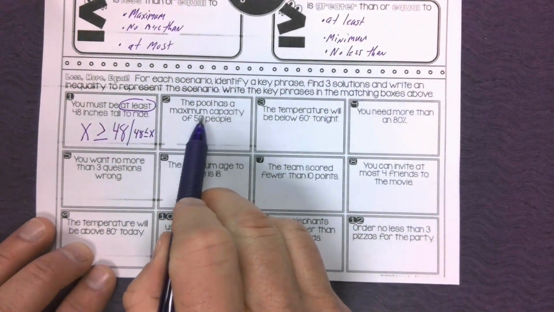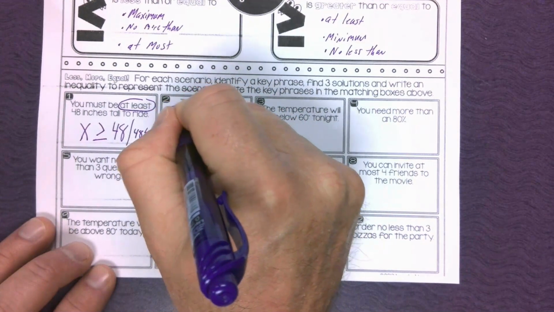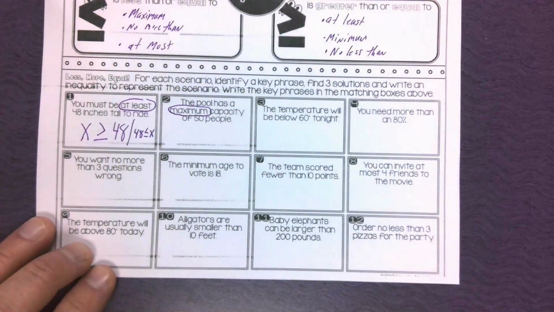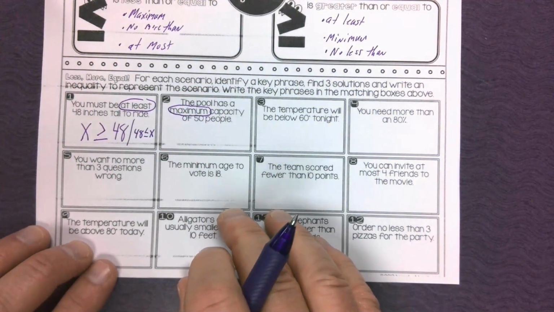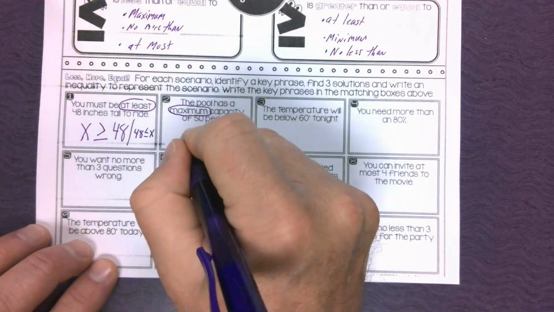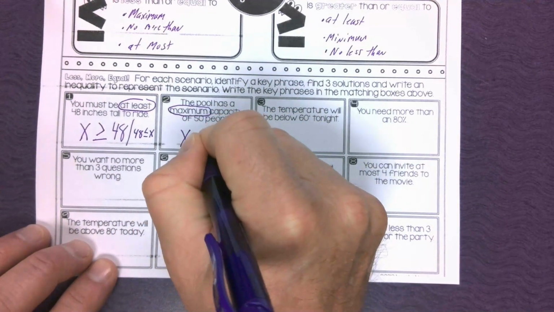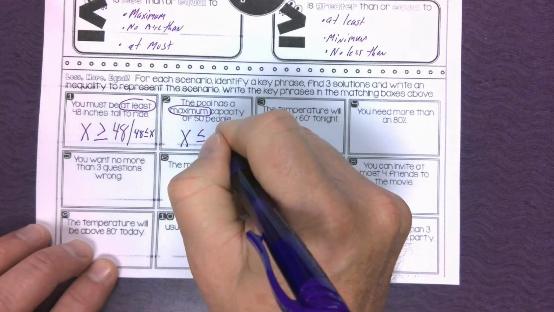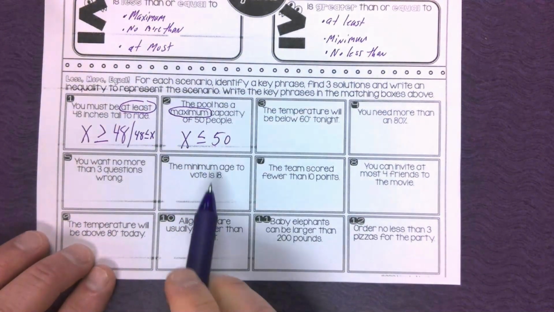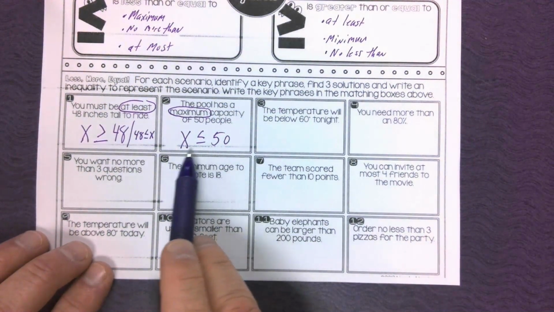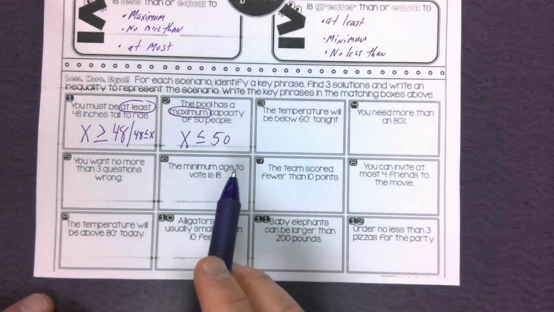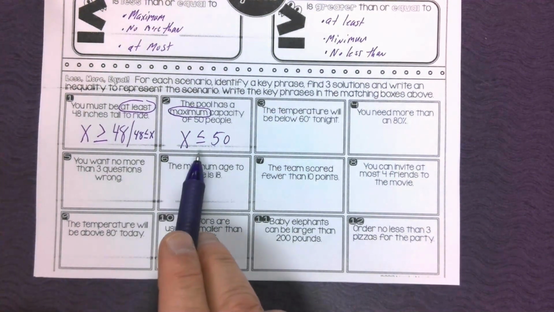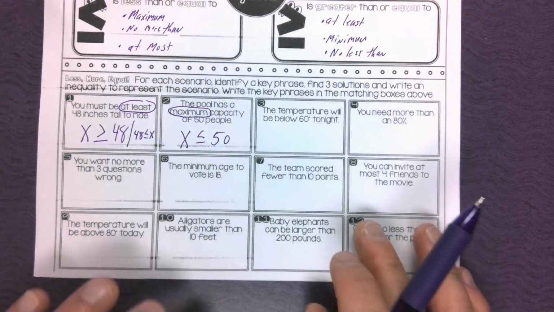Okay, let's go to 2. The pool has a maximum, there's that key word, capacity of 50 people. Okay, the maximum is there, less than or equal to. So, could the pool have 50 people? Yes, it could, but it's 50 or less. It cannot have 51, but it can have 50, and of course it can have 49, 48.